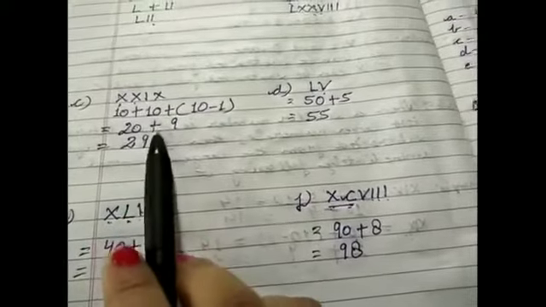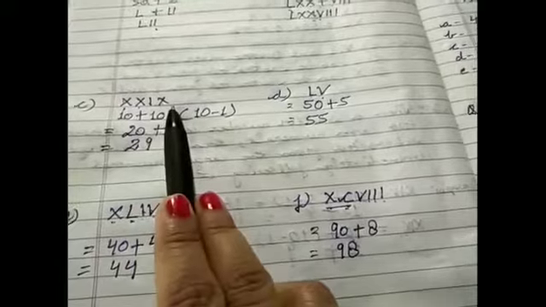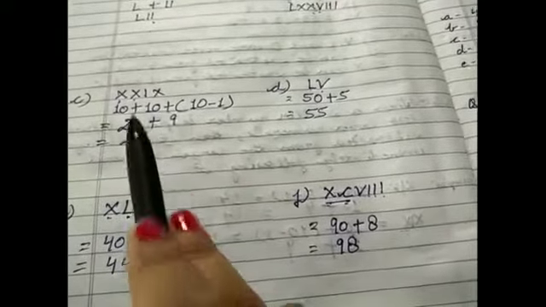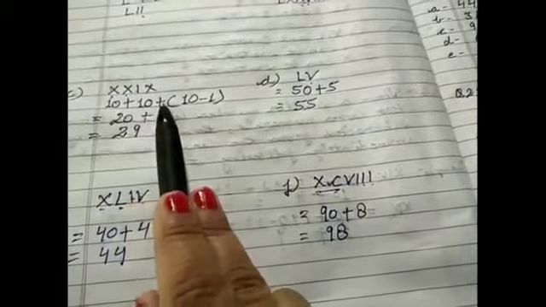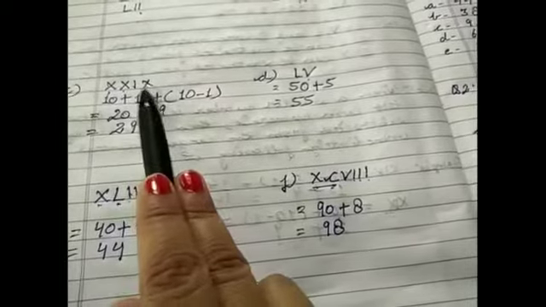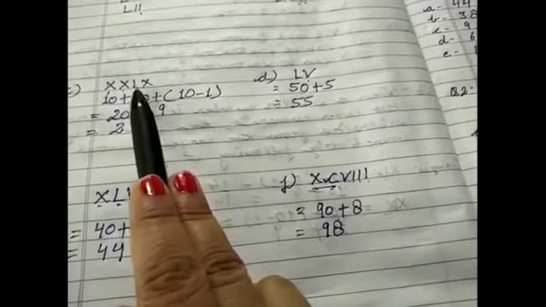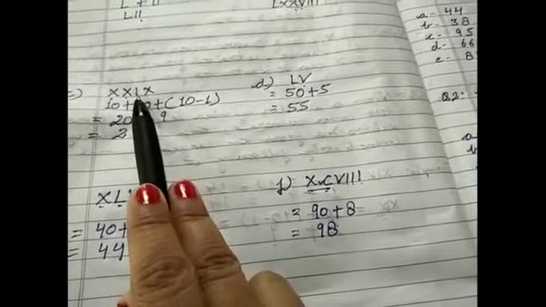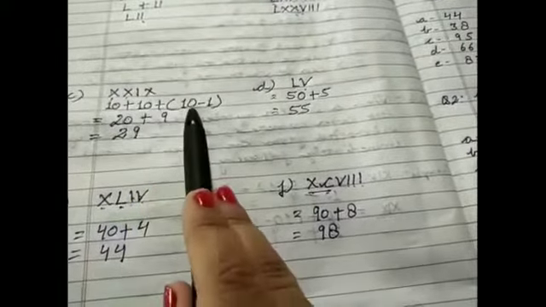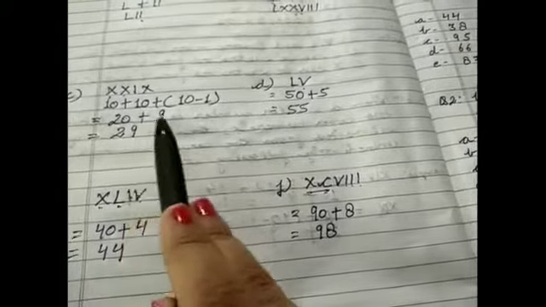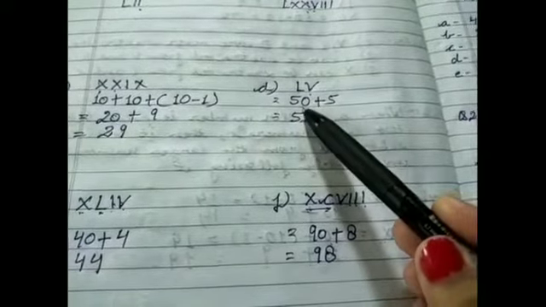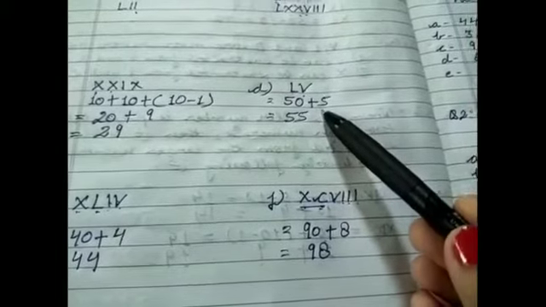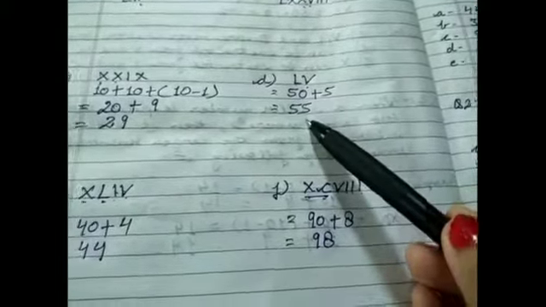In this example, a Roman numeral is given and you have to change it into Hindu Arabic numeral. See, XXIX means 10 plus 10 plus, here a smaller one is present between two numbers, so we will subtract the smaller one from the larger that is immediately following it. So 10 minus 1, 9, so 20 plus 9 is equal to 29. D1, LV, what does L denote? 50 plus 5, V denotes 5, so it will be 55.